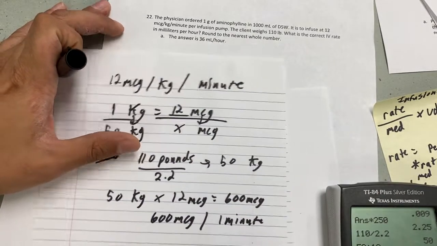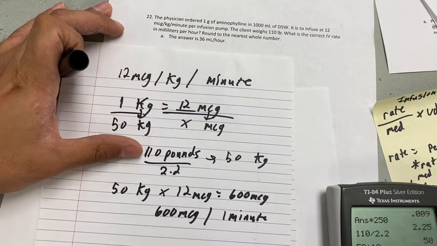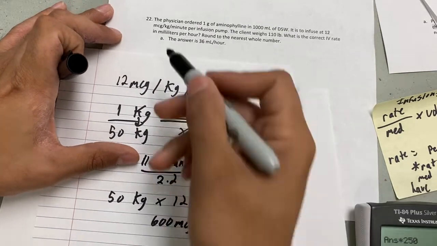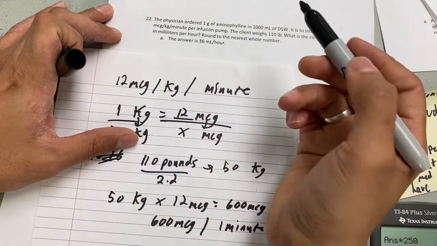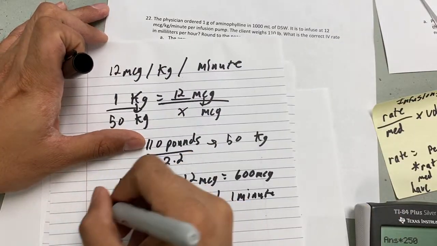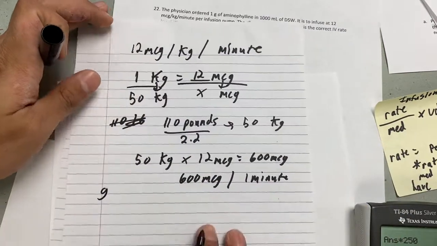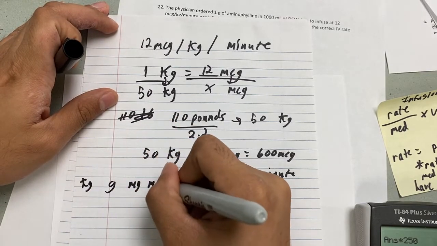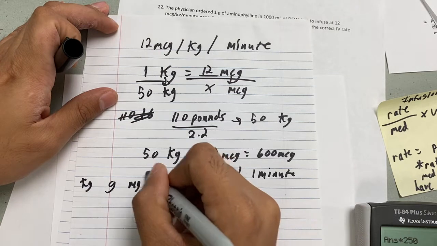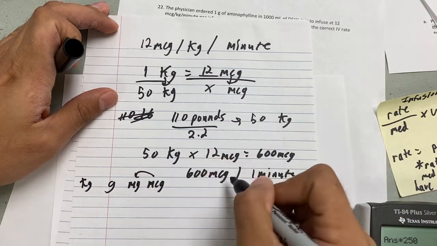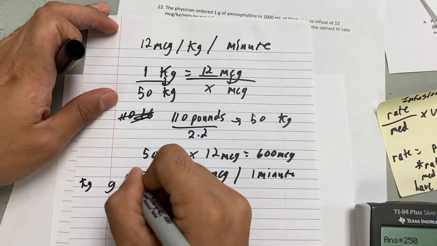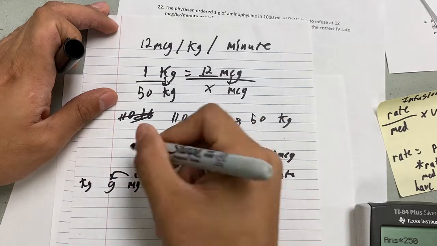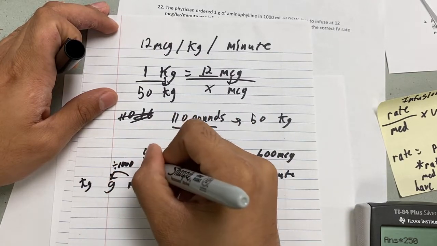What we could do here, if we want to go the microgram to gram method, our metric system is grams, kilograms, milligrams, and micrograms. So every time I go to the left, I'm dividing. We're going to the left twice from micrograms to milligrams to grams. So 1 jump, 2 jumps. I'm dividing by 1,000 2 times.